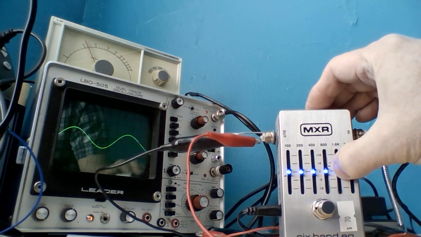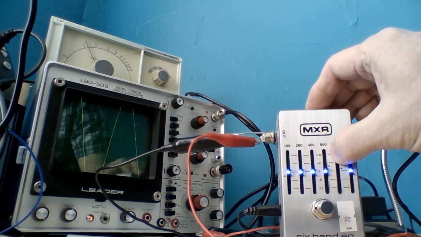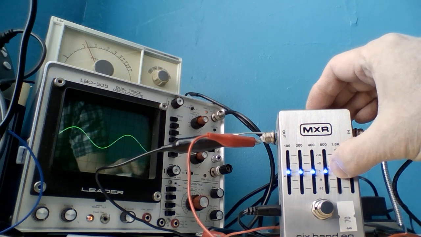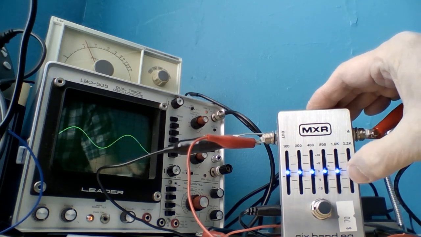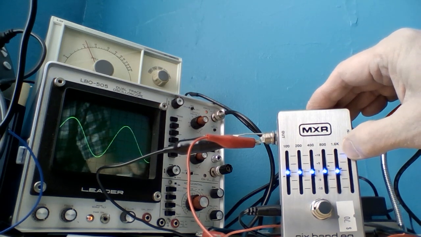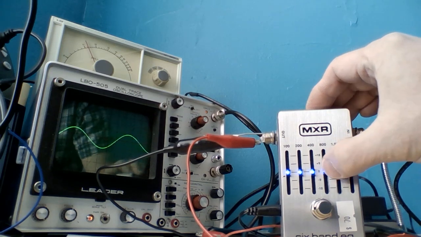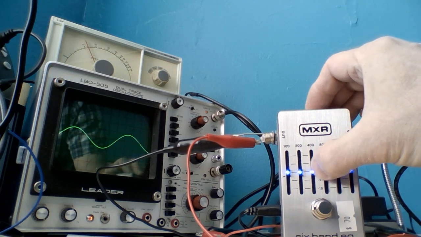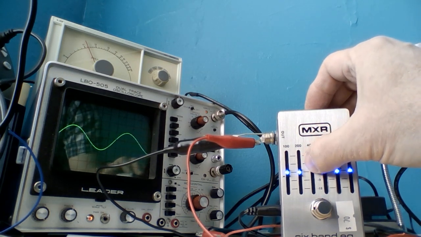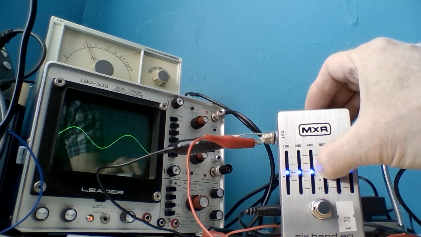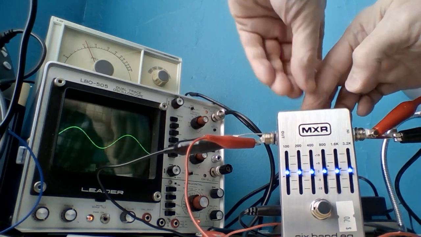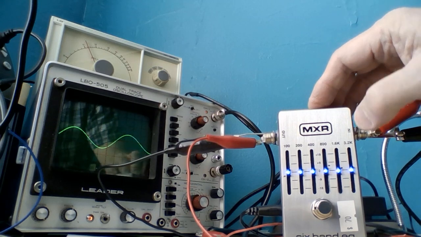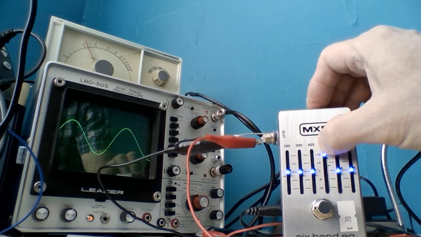The 1.6K, 1600, does exactly what it's supposed to do. But you go to the adjacent bands like the 3.2, and it has a pretty significant impact compared to that Boss pedal. Even down at 400, it makes it twitch a little bit. So basically, I think the bands on this are probably quite a bit wider than what's in the Boss pedal.